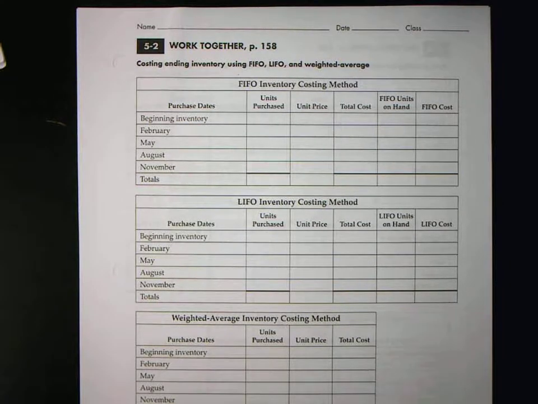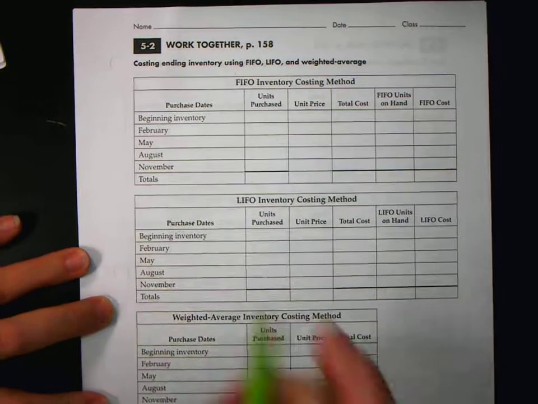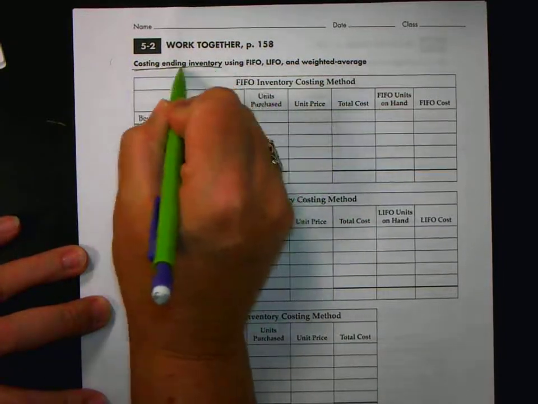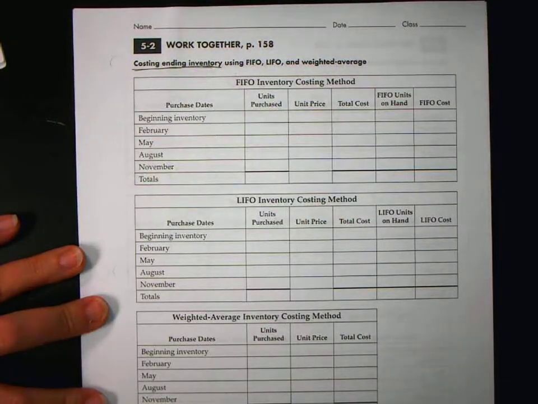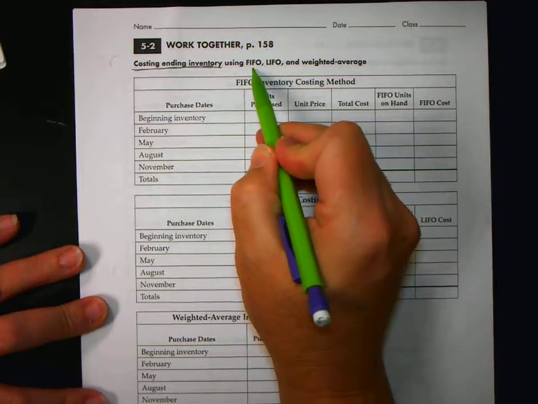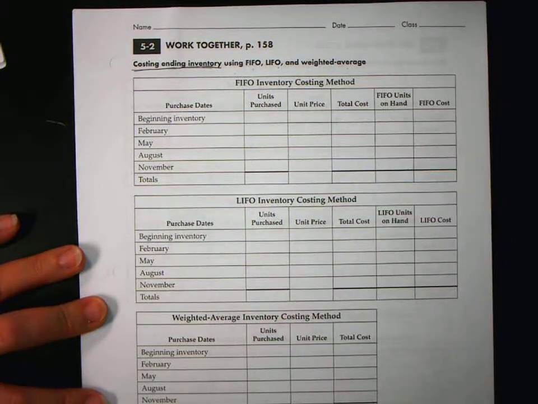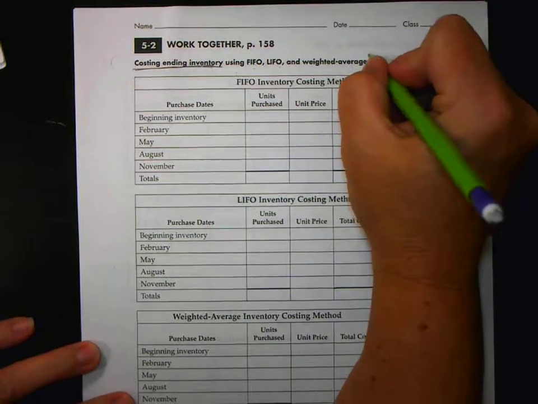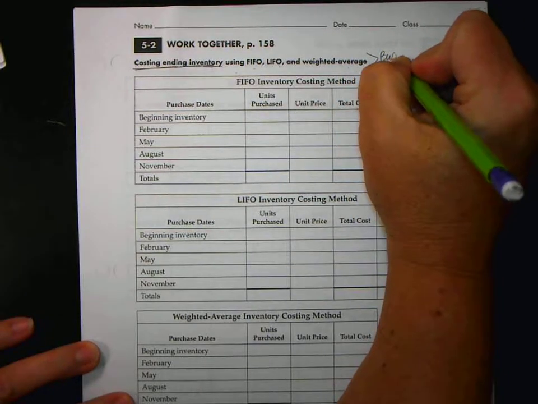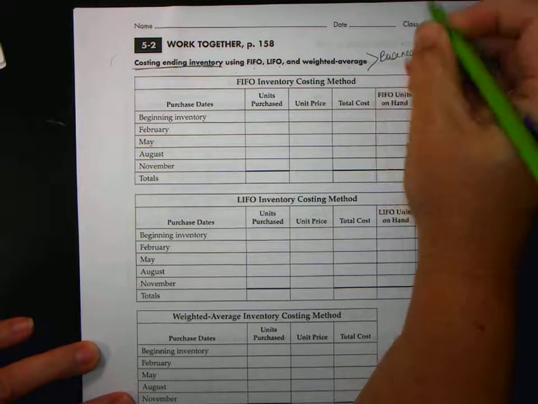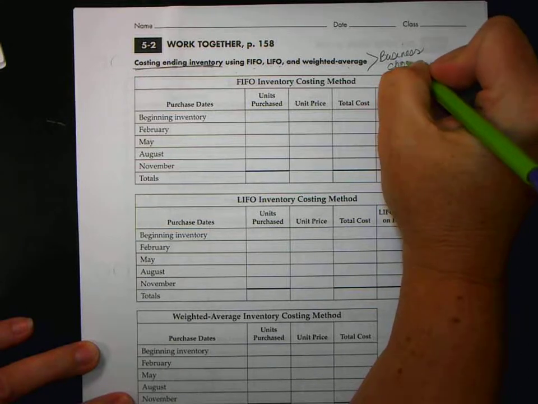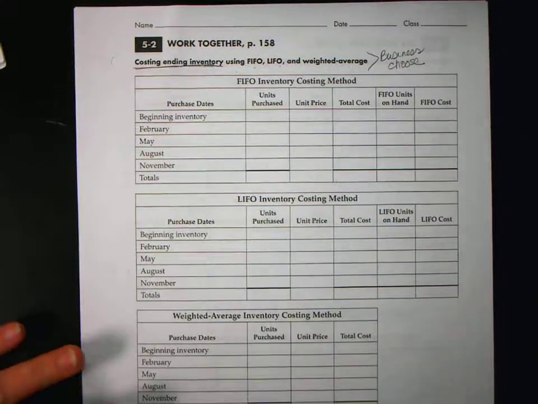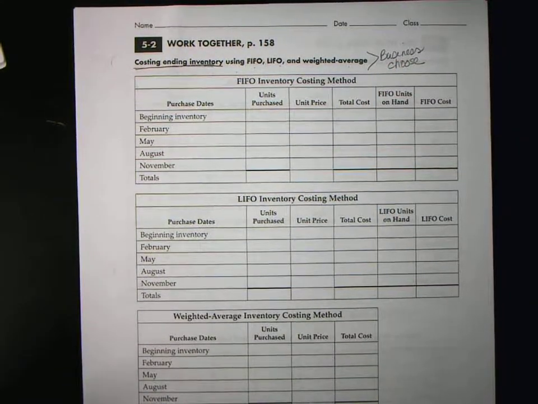All right, so what we're doing is we're costing that ending inventory. Okay, and there's three ways: FIFO, LIFO, and weighted average. Basically, a business can choose how they want to cost their inventory. So a business will choose. As long as they're consistent, then everything's good.